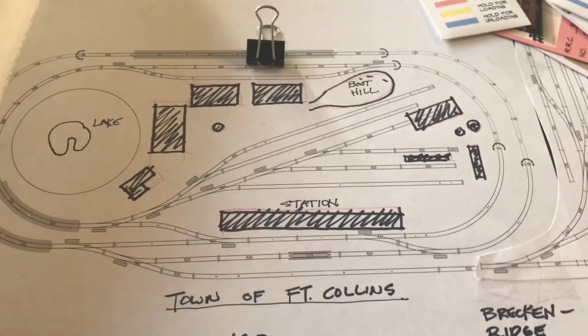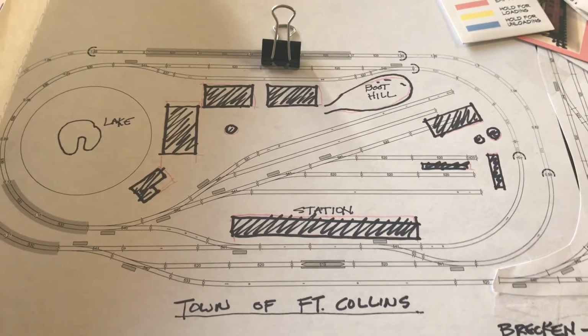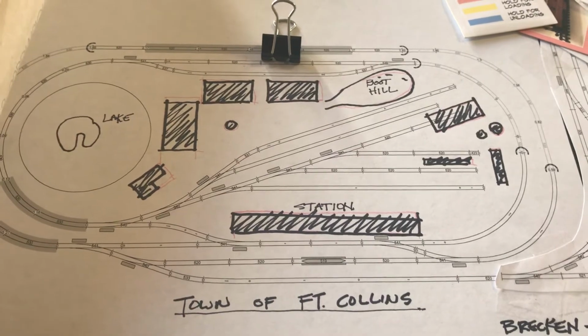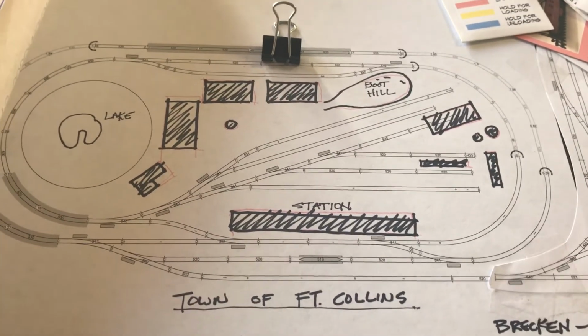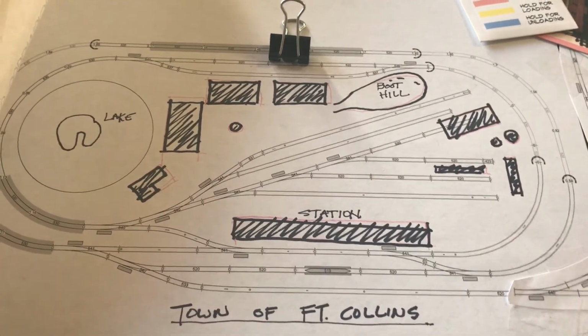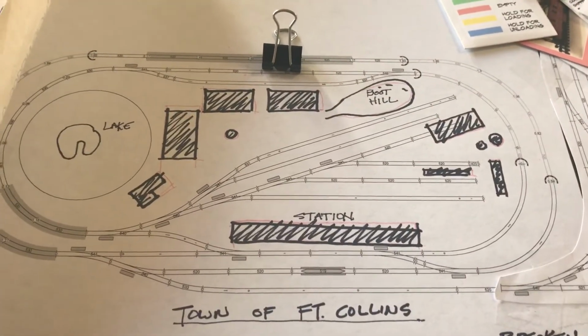Instead of just watching trains go around in a circle and being bored, I come up with a system to actually work my trains instead of just watching them do nothing, going around in circles. That way I have a little more enjoyment using my model railroad.